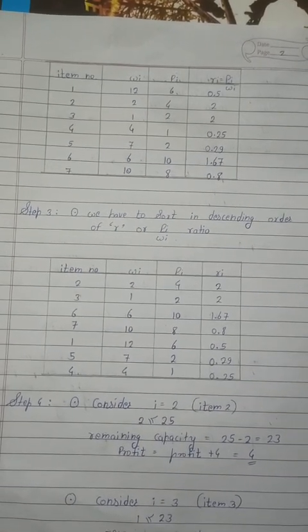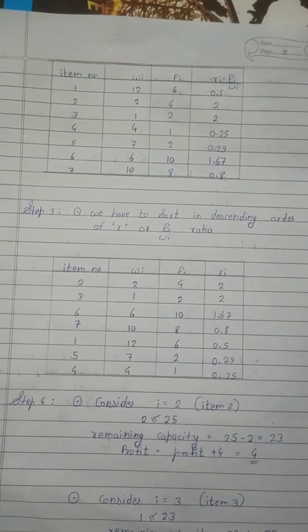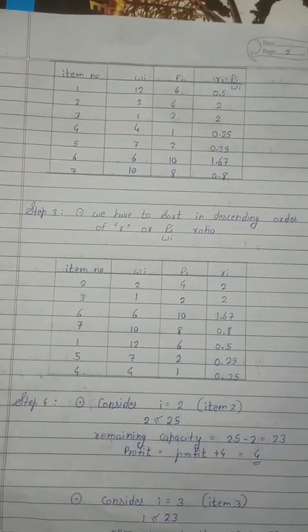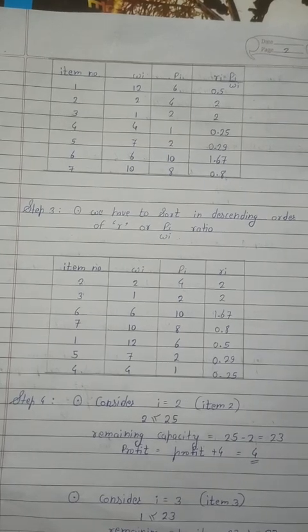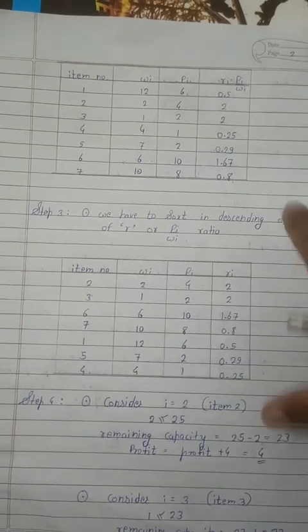Let's consider i equals 2, that is item number 2. Item number 2 has weight 2, that is less than or equal to the given capacity 25. Remaining capacity equals 25 minus 2 equals 23. We need to calculate profit. The given profit is 4, that is profit equals 4.